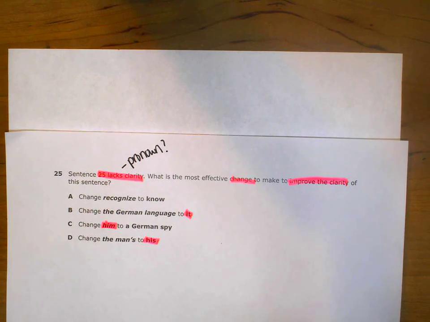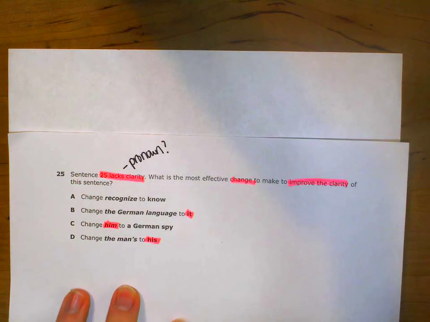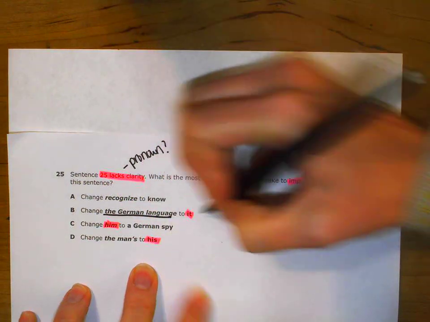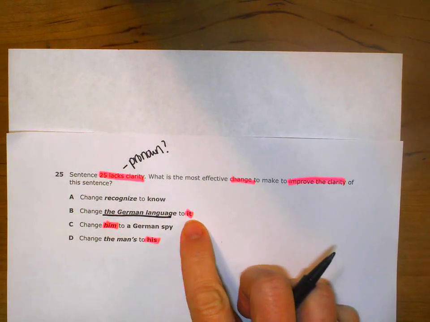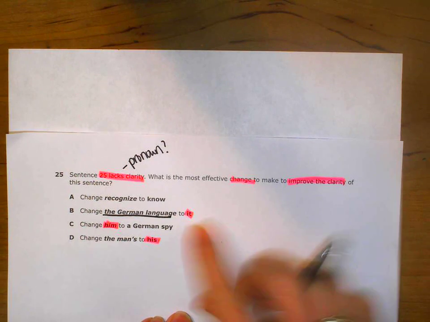The thing is, though, we want to change a pronoun to a noun. We do not want to change a noun to a pronoun. So we do not want to change the German language to it. If I say it was hard to understand, that does not make it more clear. Okay?